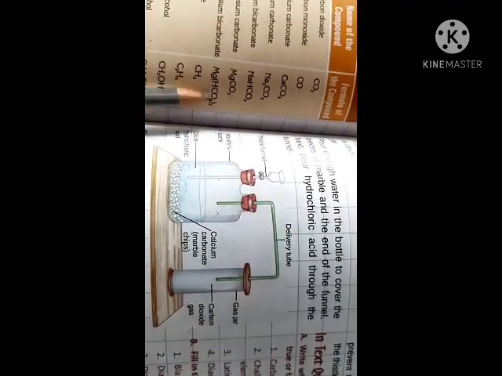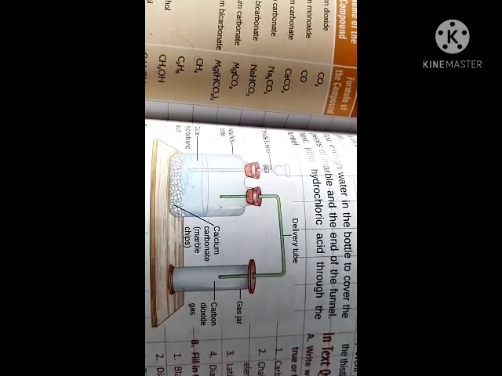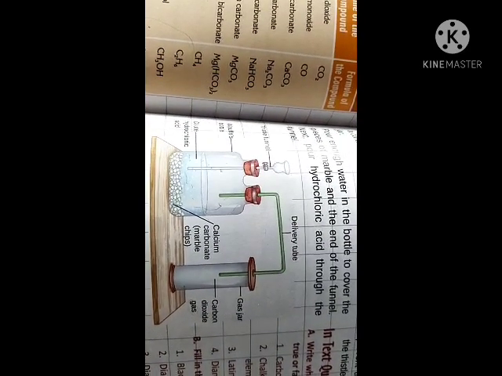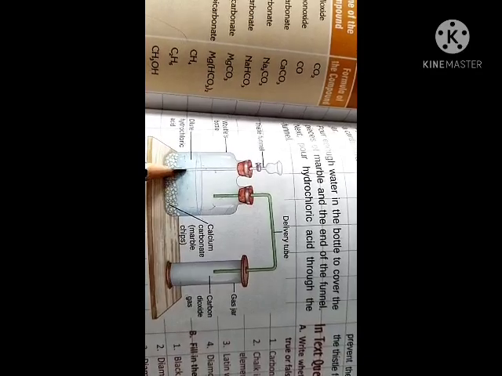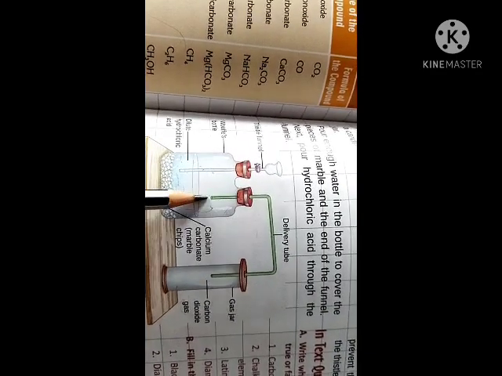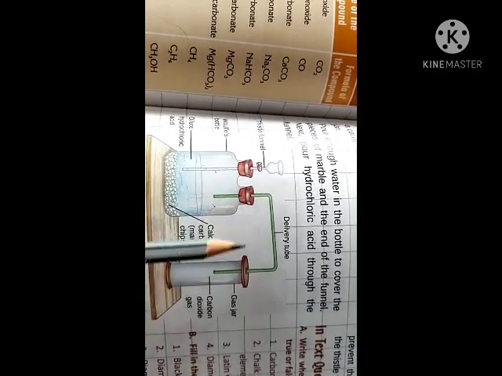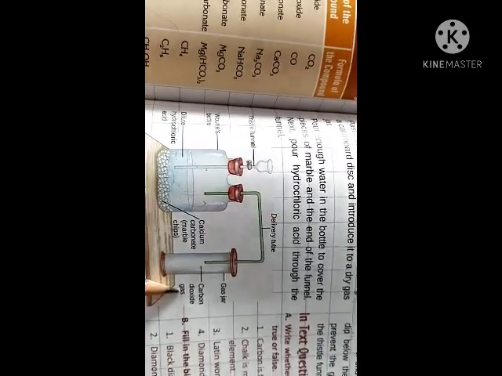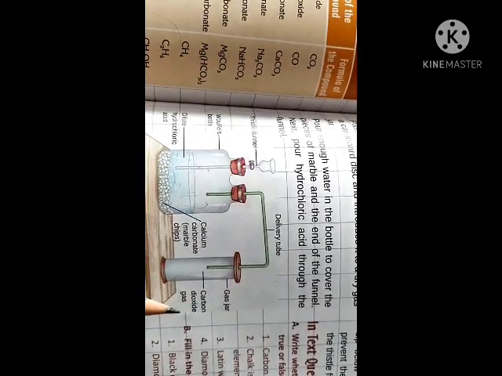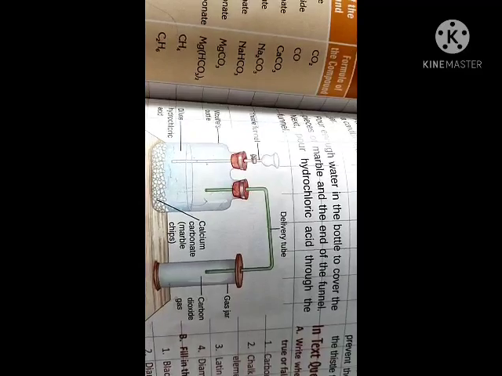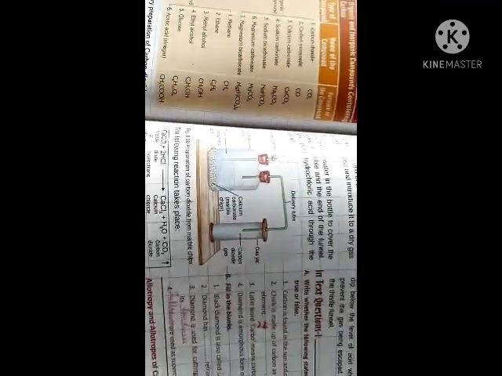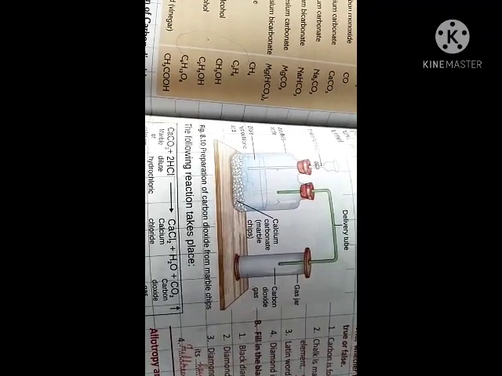So when we add hydrochloric acid to the calcium carbonate, the gas which comes out from the mixing of these two is carbon dioxide, and it gets collected into this glass jar. Okay students, so this is the experiment to produce carbon dioxide with the help of calcium carbonate and hydrochloric acid.